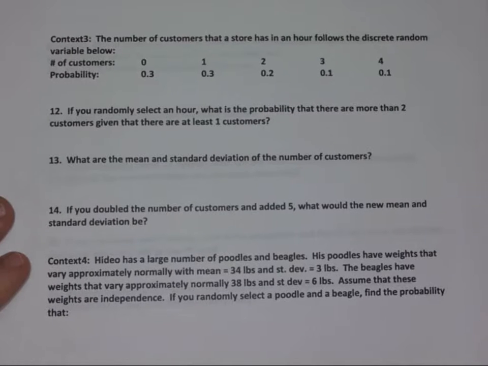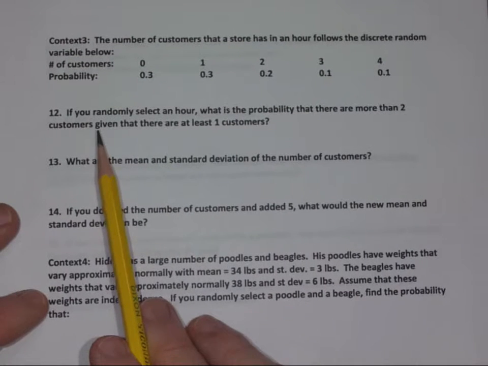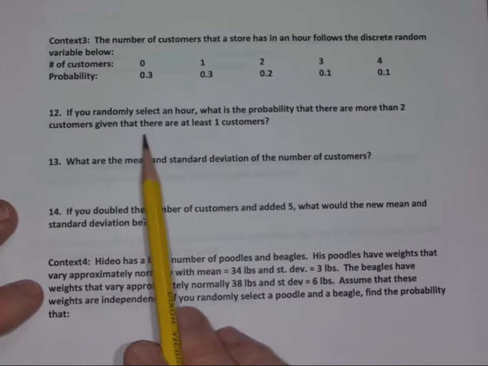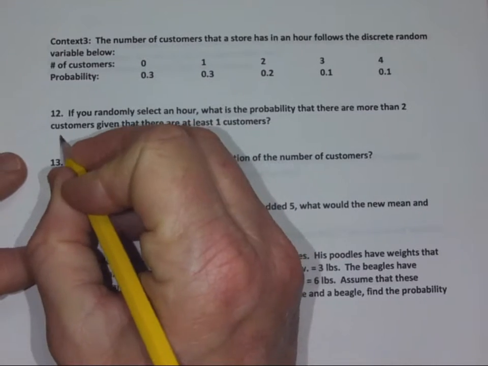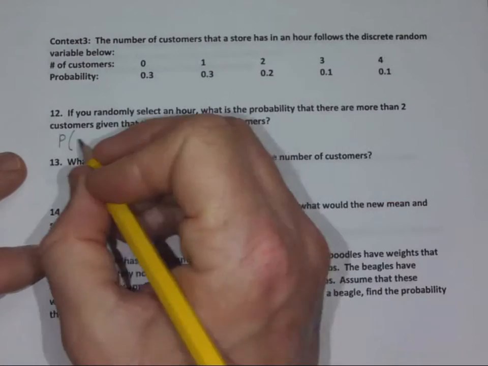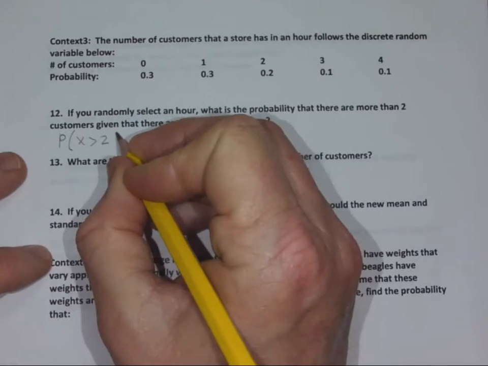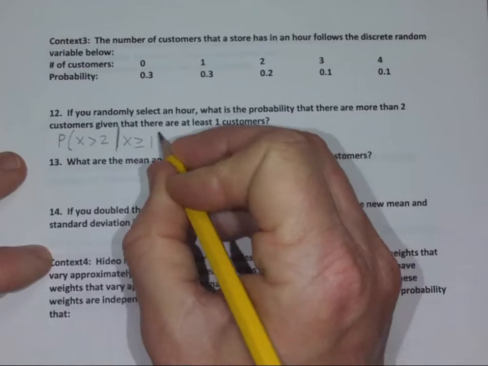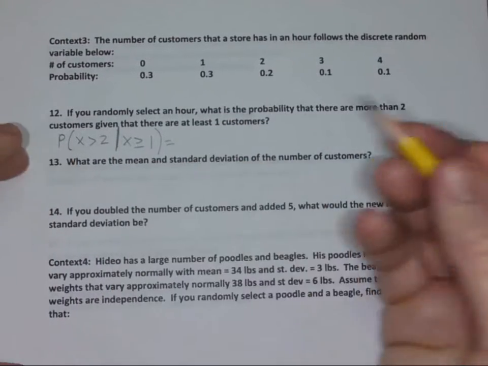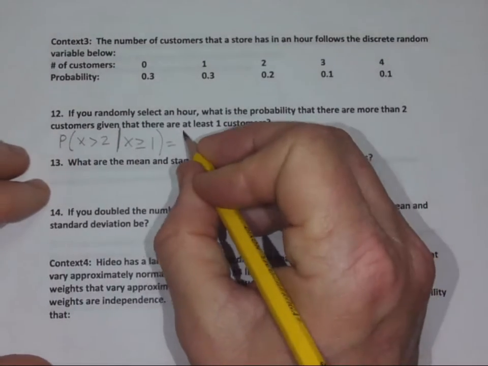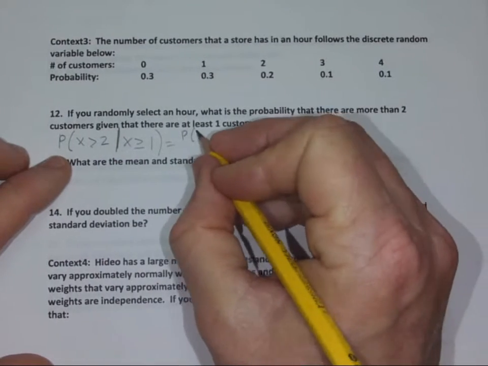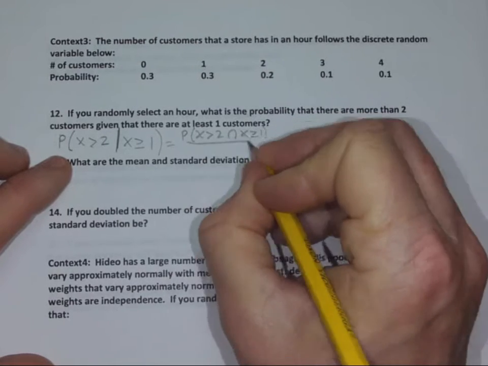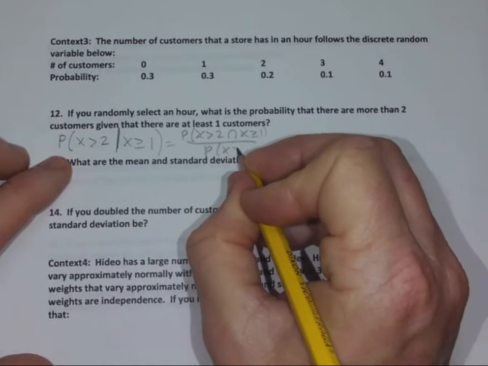And then it'll follow that up with some question that's a little more complicated, like number 12. If you randomly select an hour, what's the probability there are more than 2 customers given there's at least 1? And so the notation that we have talked about before: the probability that X is greater than 2, given, that's that vertical line, that X is greater than or equal to 1. Our formula for the conditional, which we talked about last time and which is on your formula sheet, is the probability of both of those things, that X is greater than 2 and that X is greater than or equal to 1, over the probability of your given, X is greater than or equal to 1.